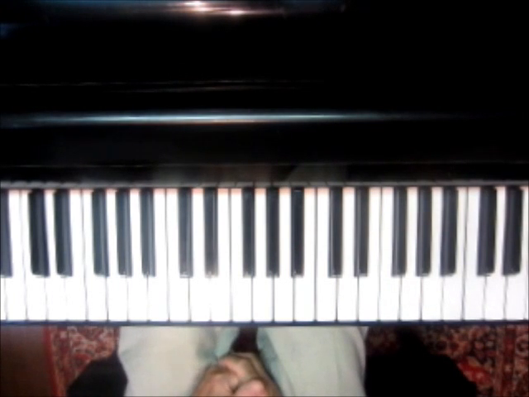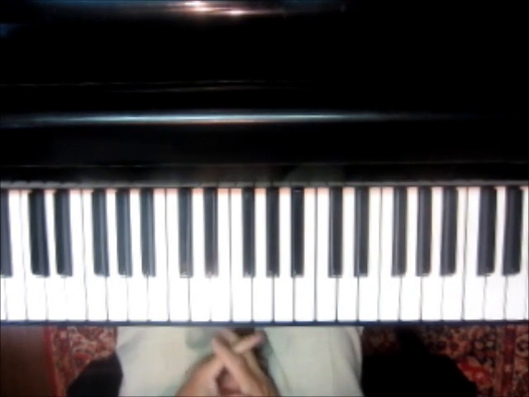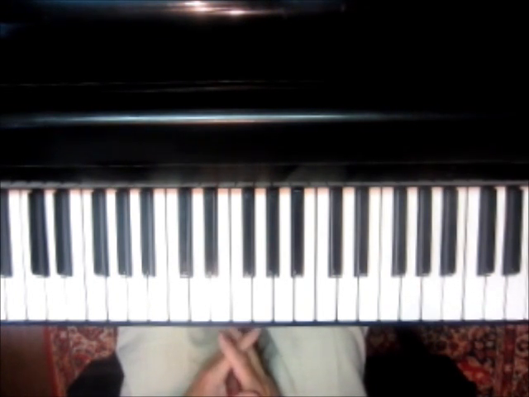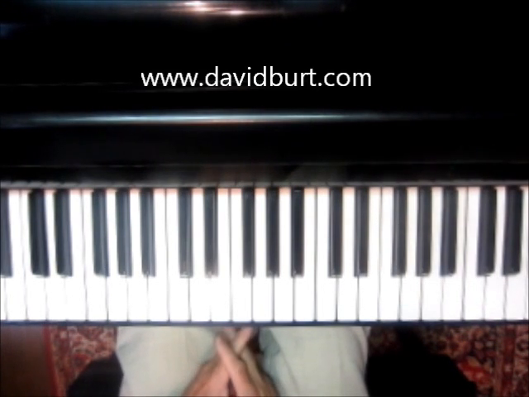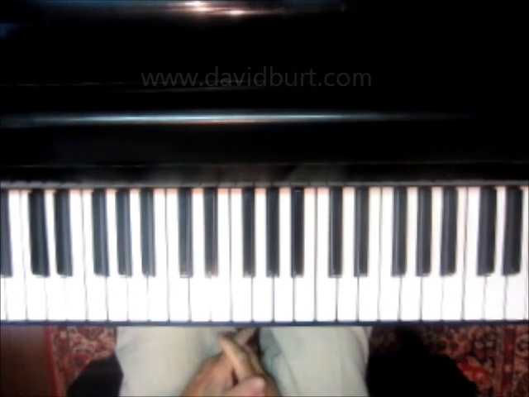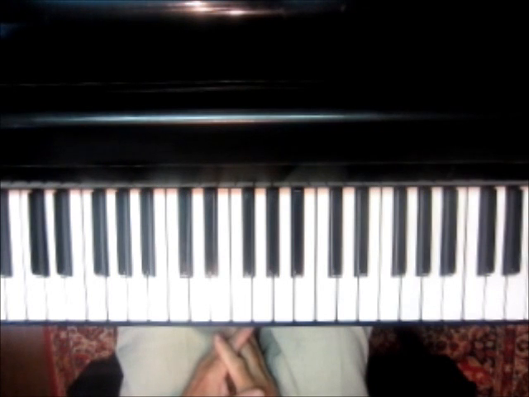This time we're going to be talking about the ninth chord, our first look at the extended harmony. Before we get into the ninth, it's understood that you know all about major sevenths and minor sevenths and diminished and augmented chords. If you're not up to speed on that, please go to my website, www.davidburt.com, click on tutorials, and review the forming of those chords and what they do, because they are what supports the nine. So without further ado, let's talk about the ninth chord.